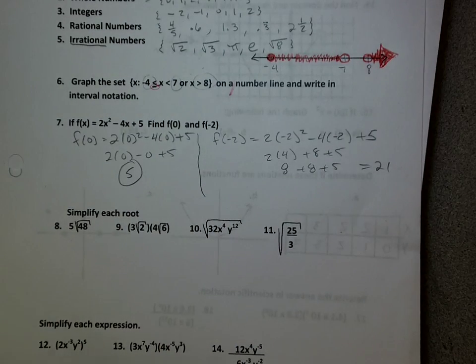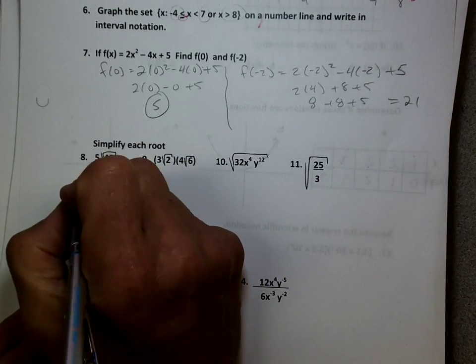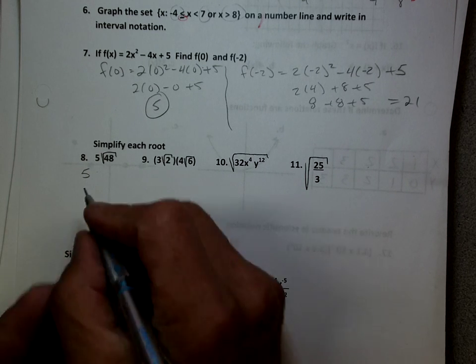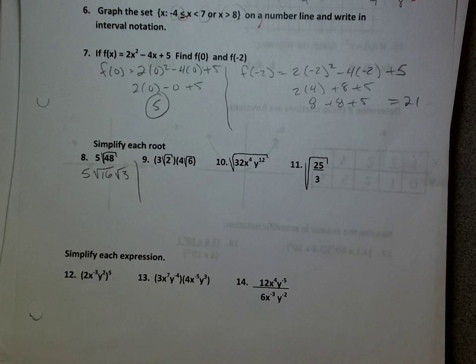All right, square roots. 5. Now, 48 can be broken down in a lot of ways. 4 and 12 is not bad. 6 and 8 is not very good, because there's no square root of 6, or there's no square root of 8, right? But the best one is 16 times 3. Now, if you don't remember that, that's fine. You can still go 4 and 12. And you got to break down the 12, right? But 16 and 3 is faster.